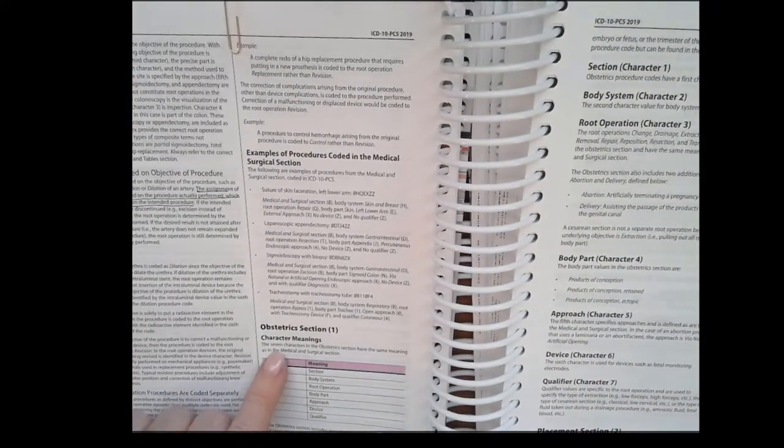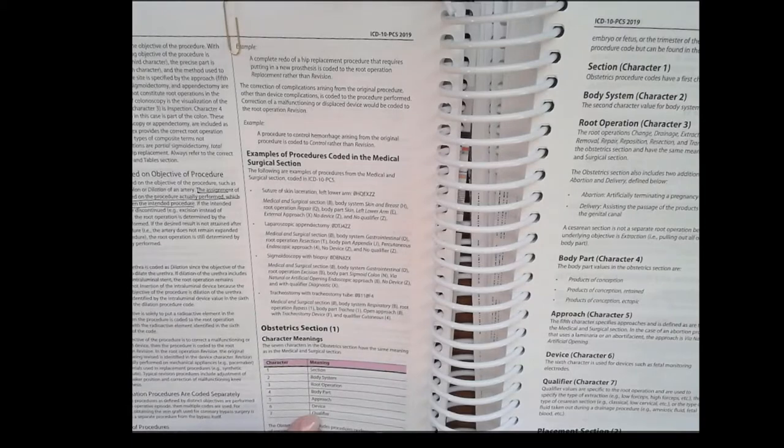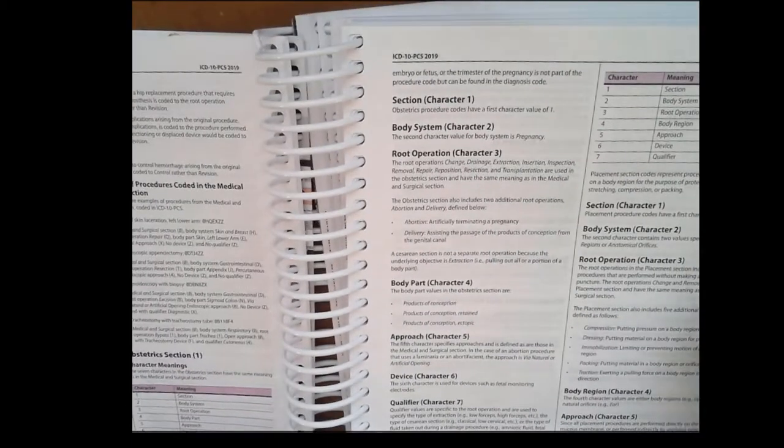Then there are additional sections. Most of what we use in this course is the med-surg section, medical surgical section, which is section 0. The first character would be a 0. The obstetrics section, the first character would be a 1, and there are different meanings to those characters when you get into these different sections.